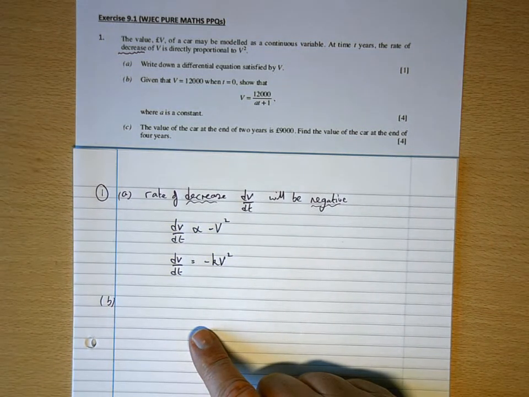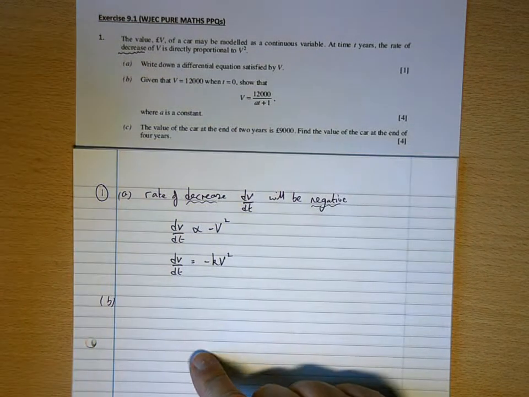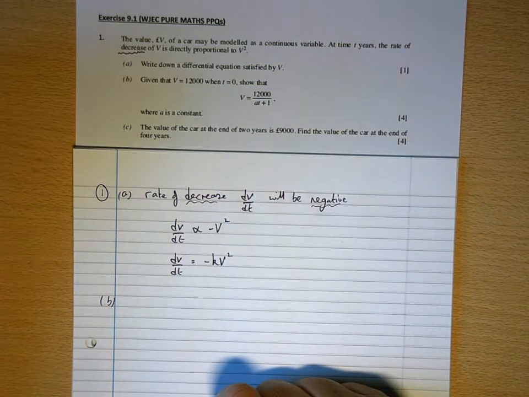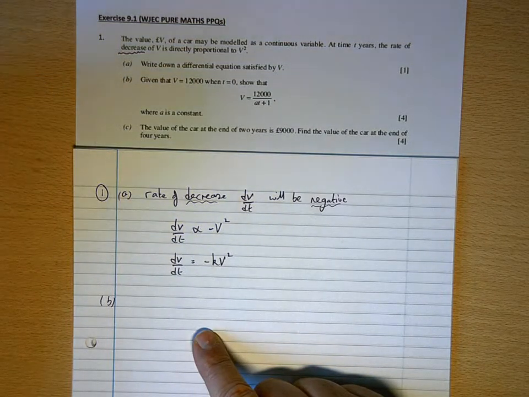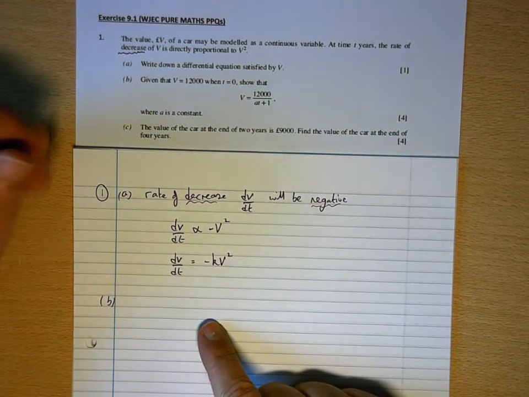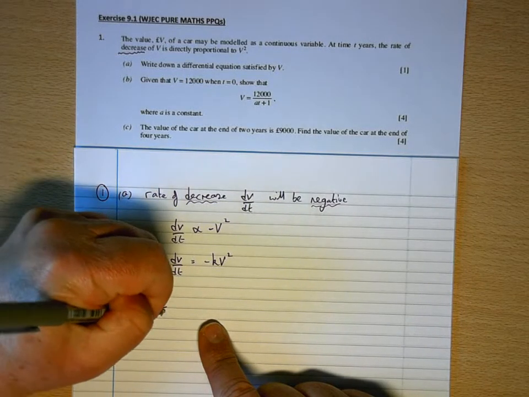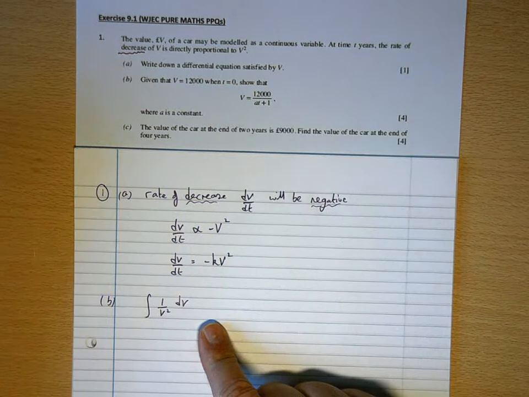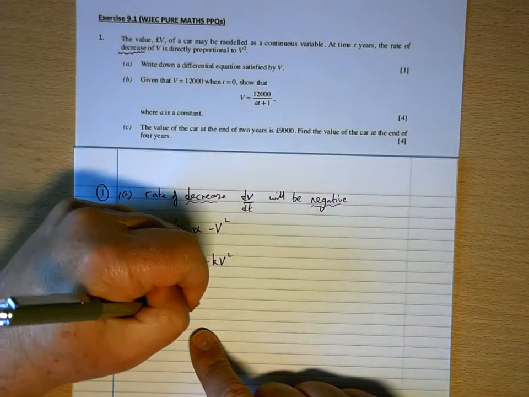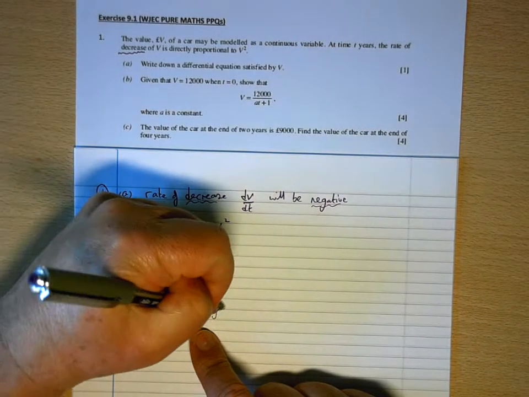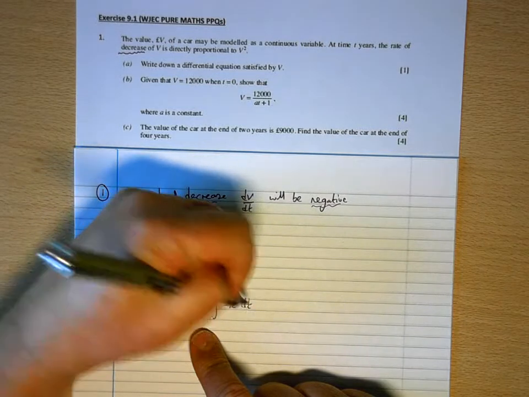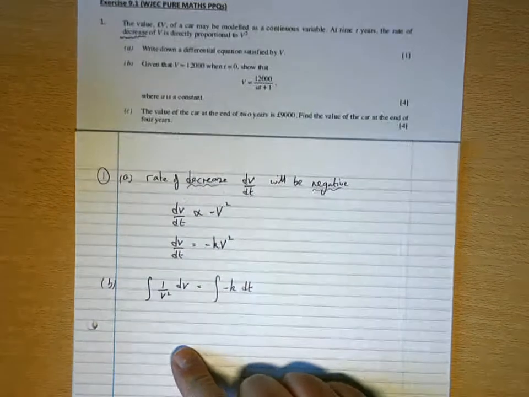B. Given that v is 12,000 when t equals 0, show that, so there we got an expression there, which means we need to solve that differential equation. We can only do it by separating variables. So if I bring the v squared over, it becomes 1 over, and if I leave the minus k where it is, I'm going to have that.